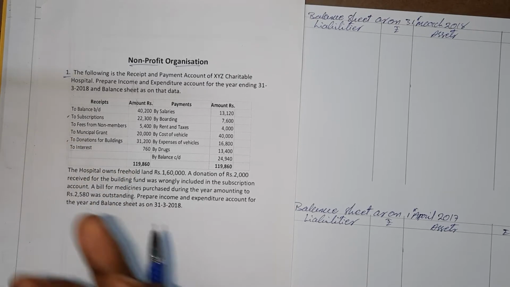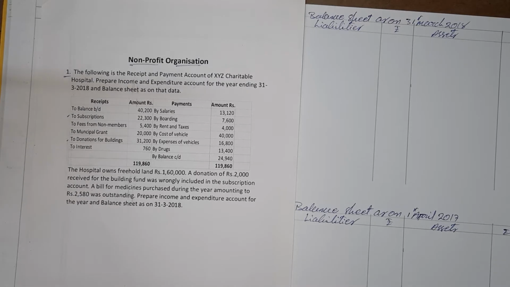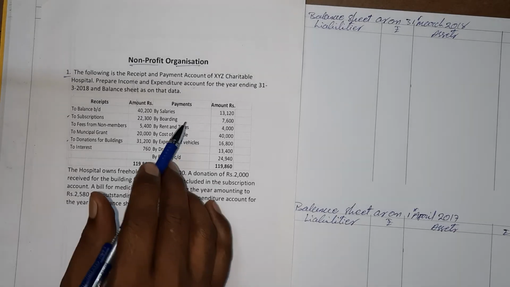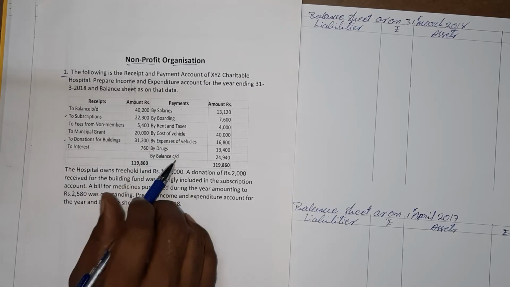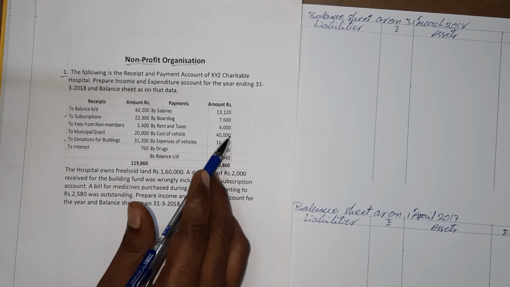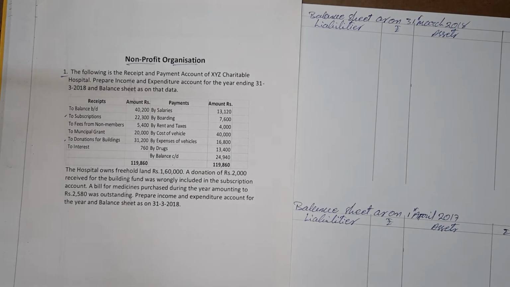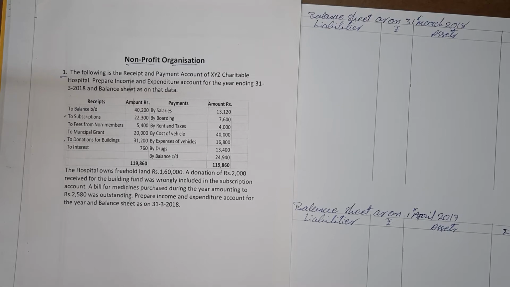Then you should affect the credit and write the treatment on the credit side. Next, if it is on the payment side, the credit is already affected, so it should be written on the debit side. That is the effect.